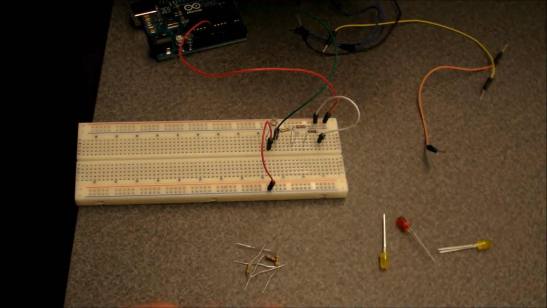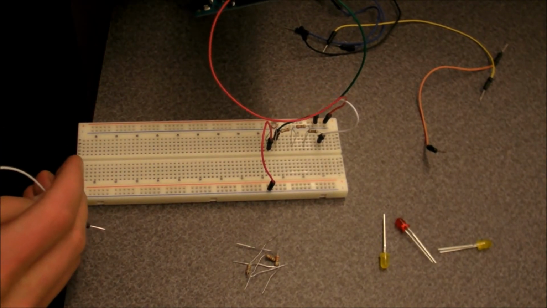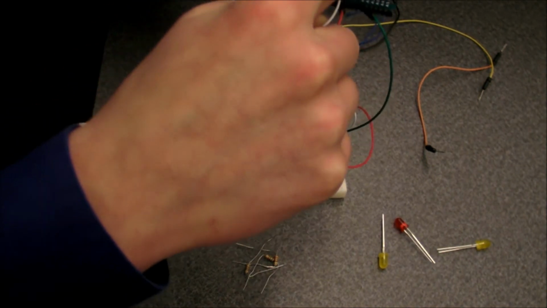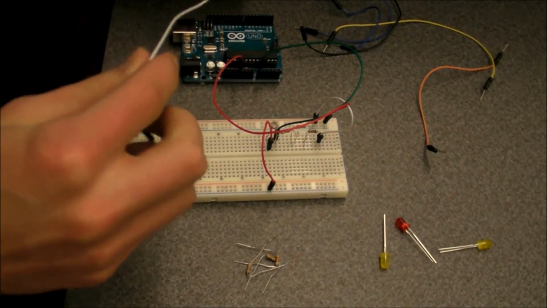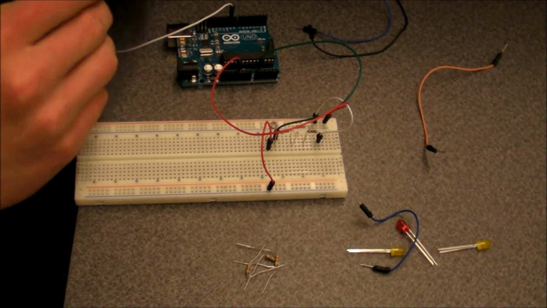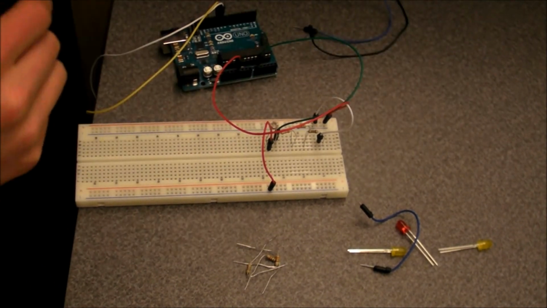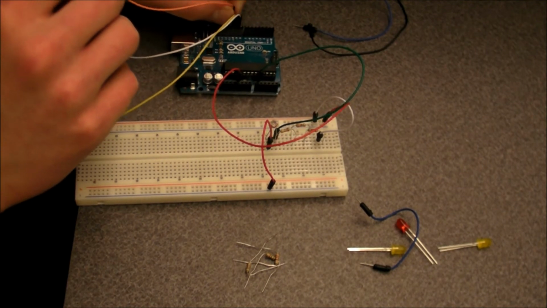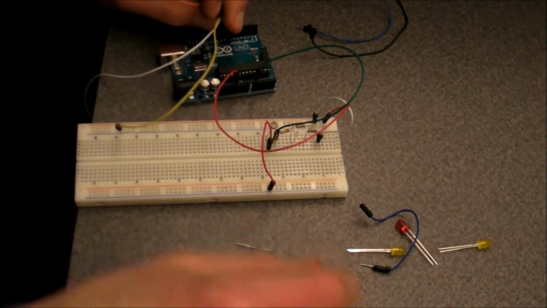So the LEDs are a little bit different, as they have to use the PWM pins, which are, if you can see, there's little dashes next to them. And what these PWM pins allow the LEDs to do is they can control the brightness of the LEDs. Okay, so we're going to use pins 9, 10, and 11 because they are PWM pins.